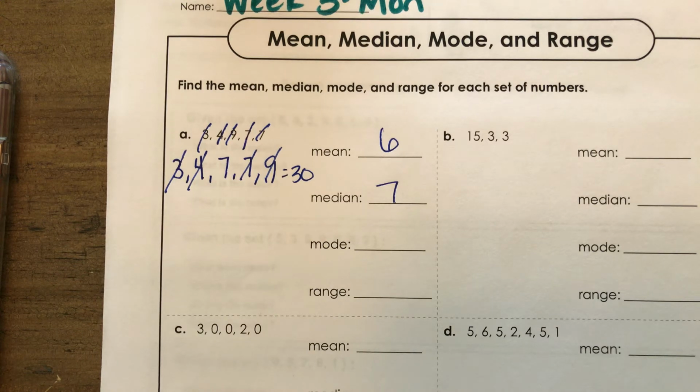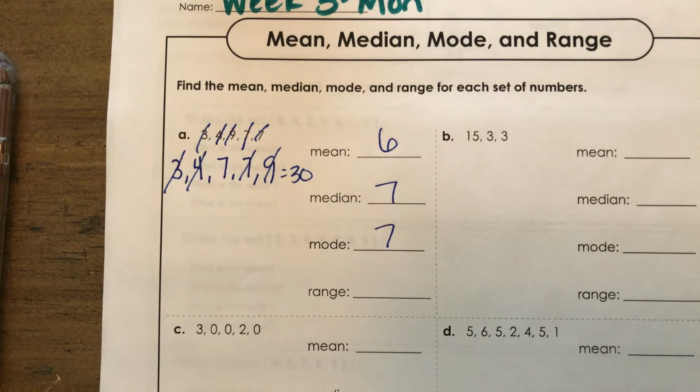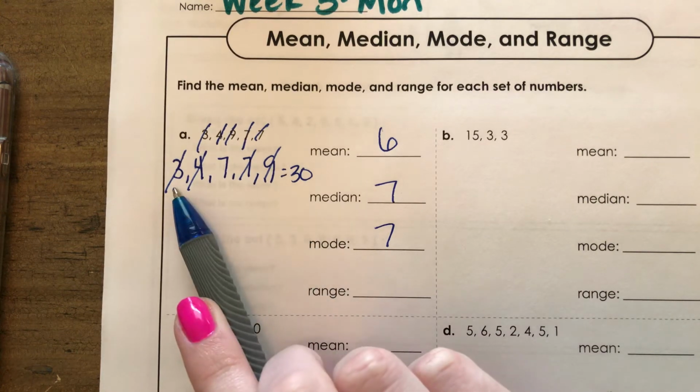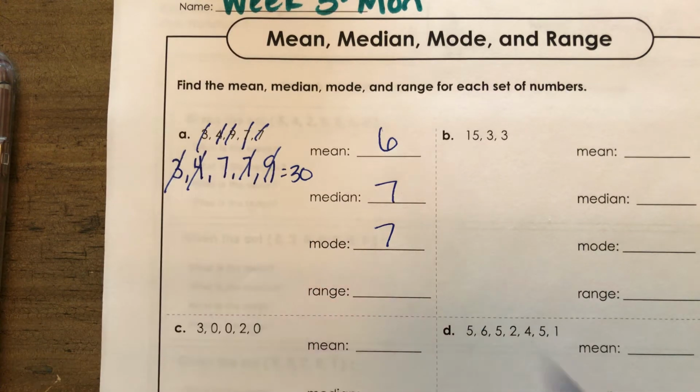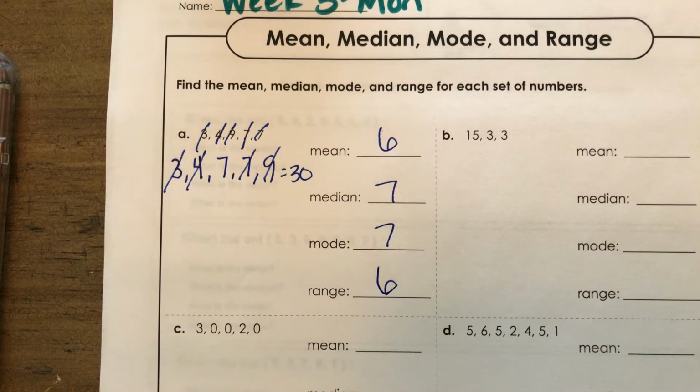All right, mode. That's the number that occurs the most. So I have to look at my list and see if there were any repeats. And this time there were. We had 2 7s. So 7 is the mode. Now my range is the biggest number, 9, minus the smallest number, 3. Okay, 9 minus 3 would give us 6.